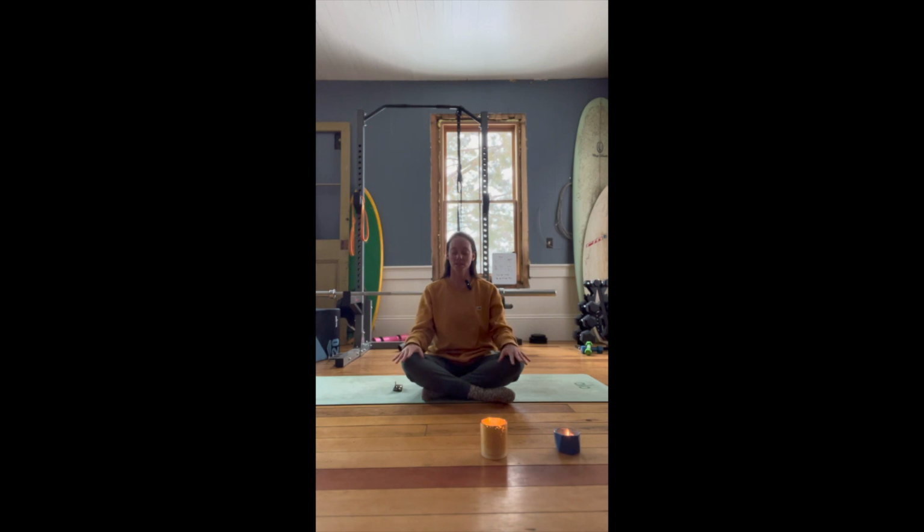Your palms can be placed on your knees, whatever feels comfortable. And we're just going to let our left ear drop towards our left shoulder. And then we're going to roll our heads down towards the ground, coming to the center. Inhale, right ear, right shoulder. And then we're just going to reverse the direction. Let your nose come down towards the center. Slow and controlled neck rolls.